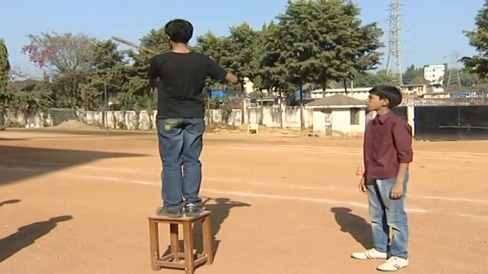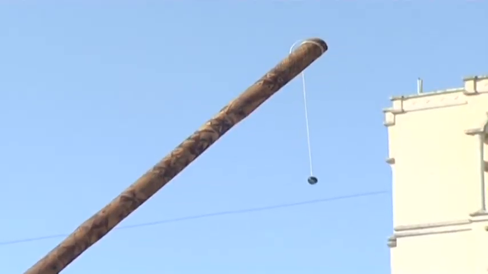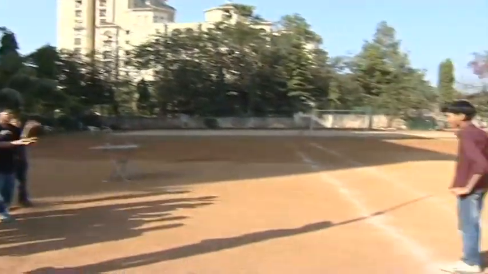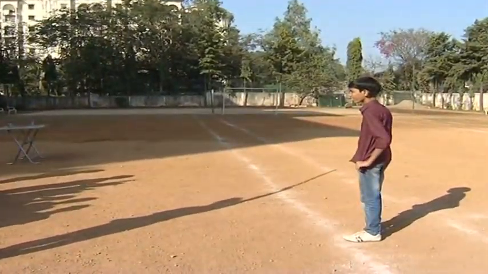The language of shadows is necessary for every daytime astronomer. So let's have some fun with shadows and learn to find the solar noon, and with that even the true north.